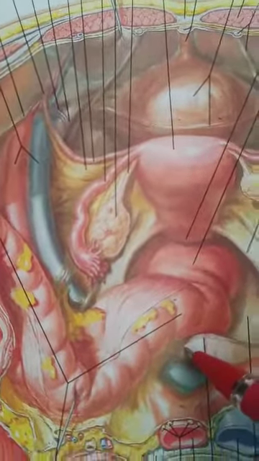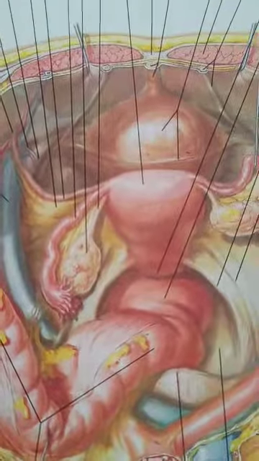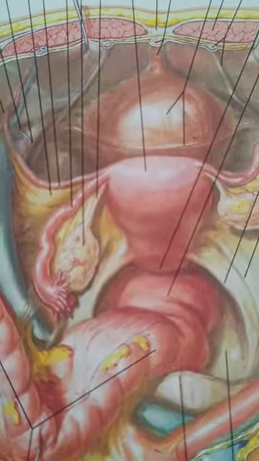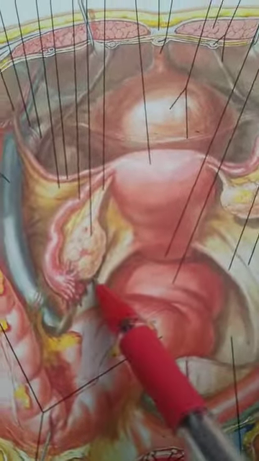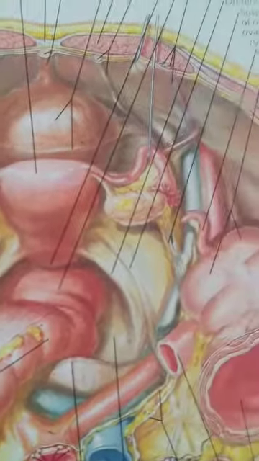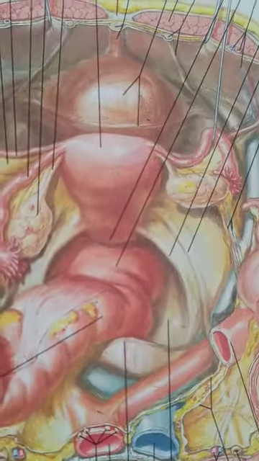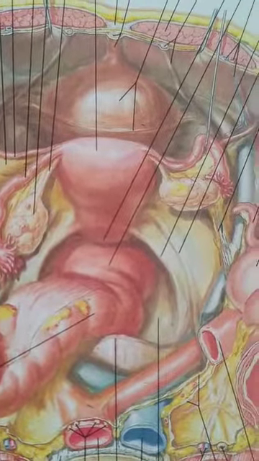So these are the three true ligaments: the round ligament, the transverse cervical ligament, and the uterosacral ligaments. These are the three ligaments of the uterus.